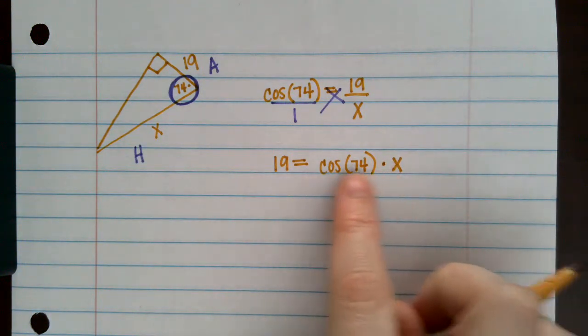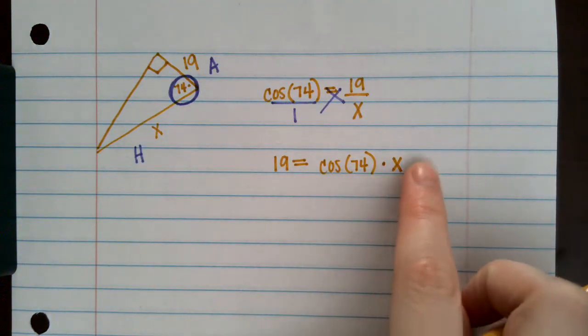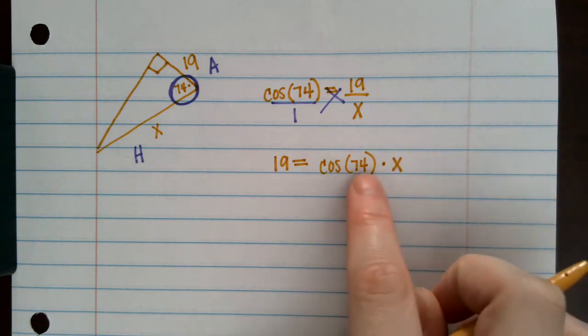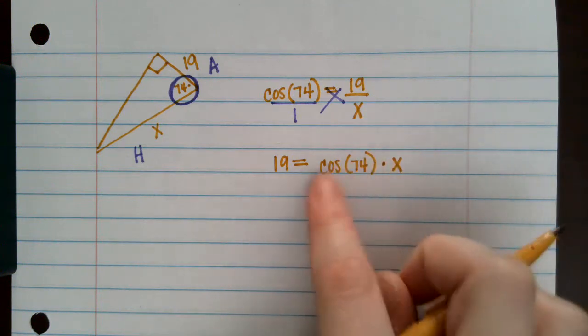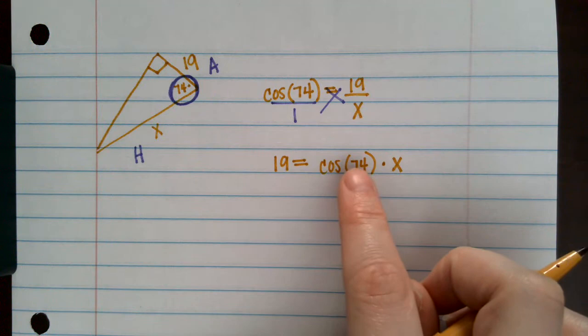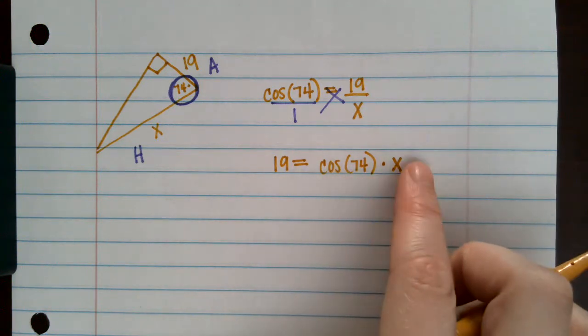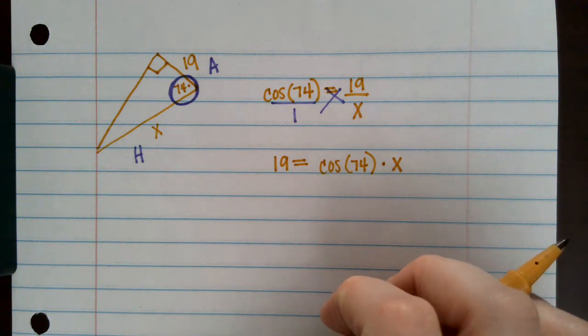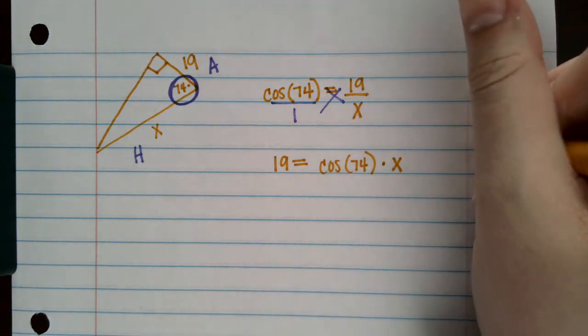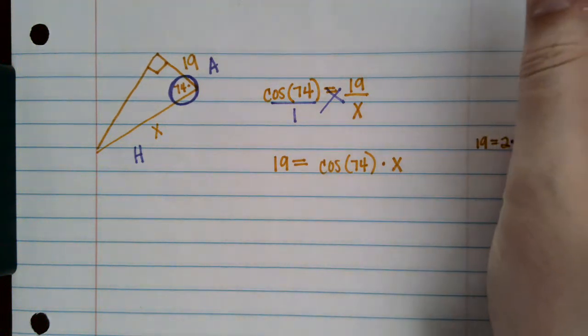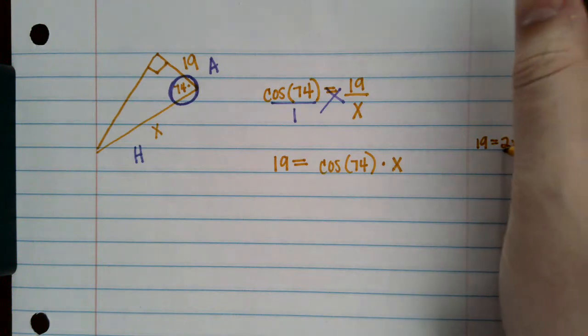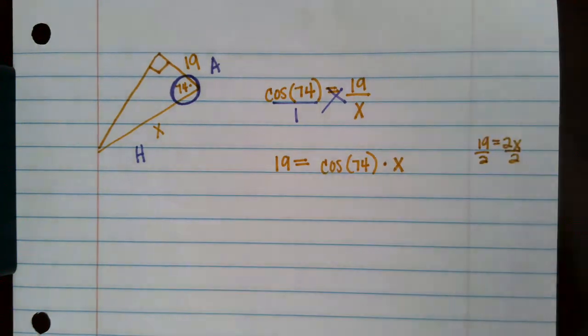And so I can't type this in a calculator because this is where my variable is. So I need to get rid of the cosine of 74 somehow in order to solve it. And because these two things are being multiplied, I want to do the inverse and divide. The same way if you were doing like 19 equals 2x, you would divide both sides by 2.